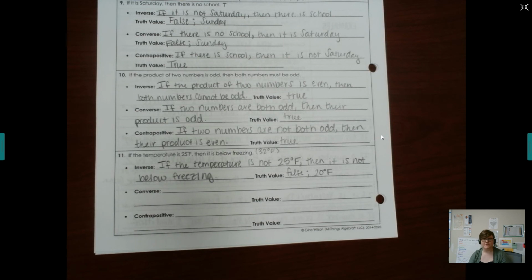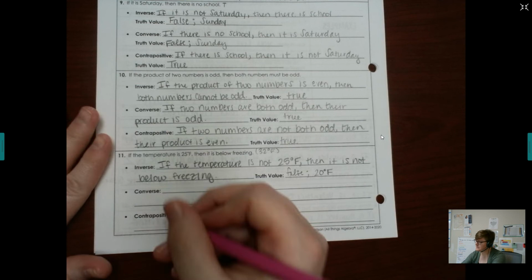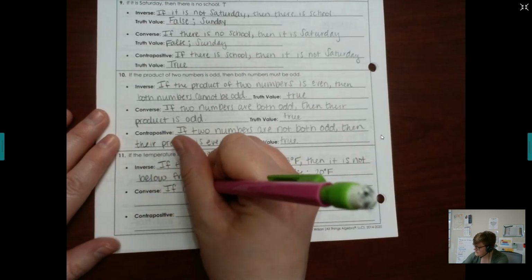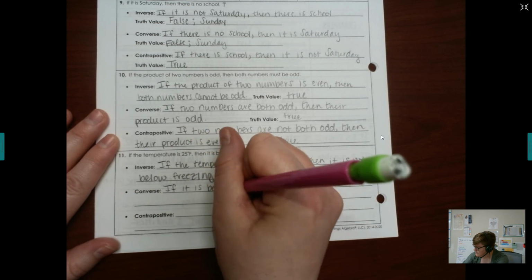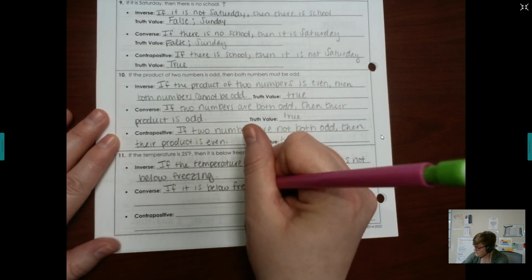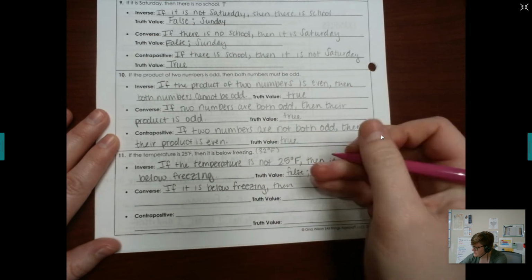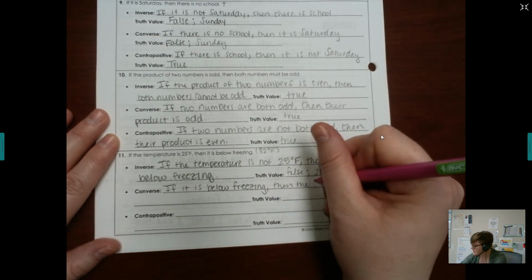Our converse, again, we're just switching for the converse. If it is below freezing, then the temperature is 25 degrees Fahrenheit.